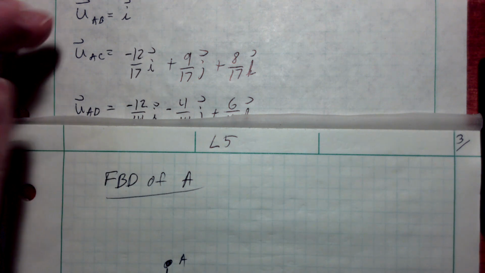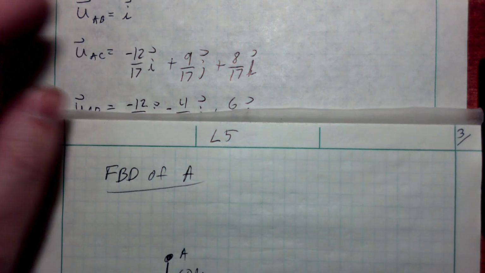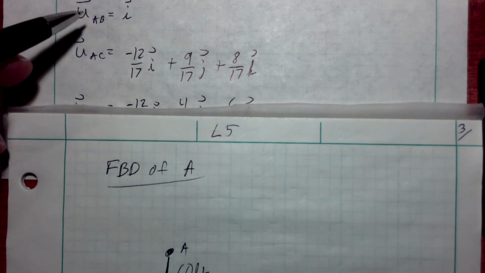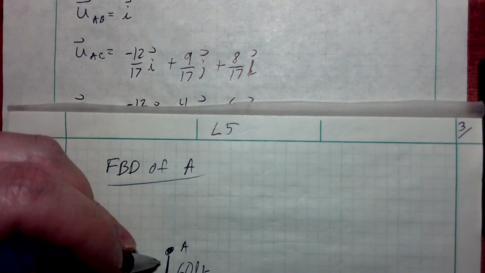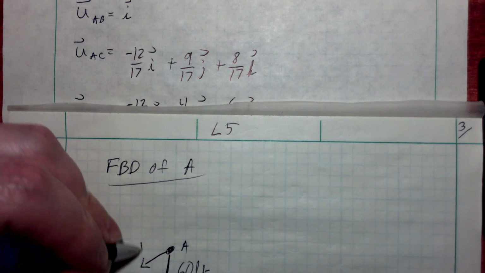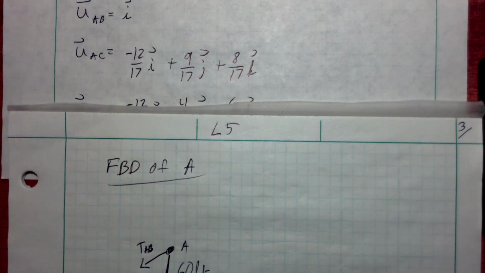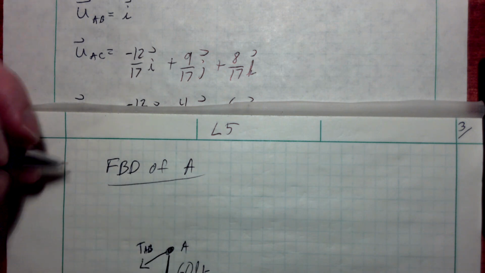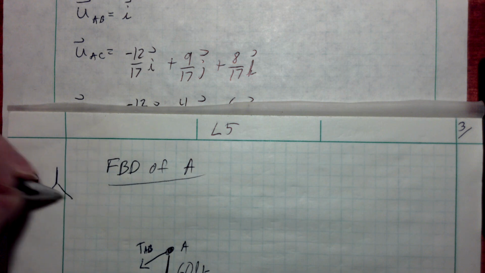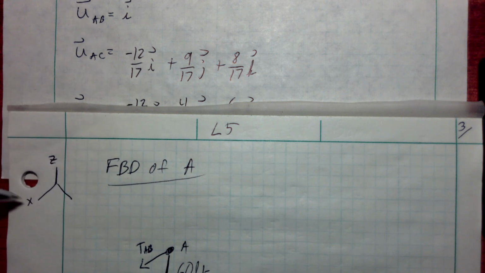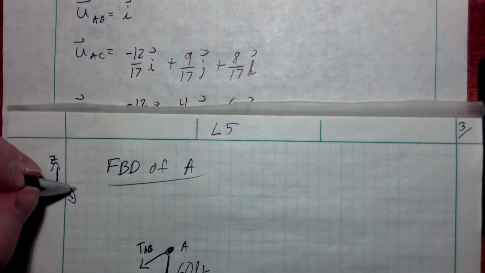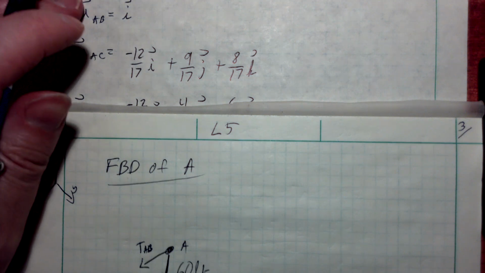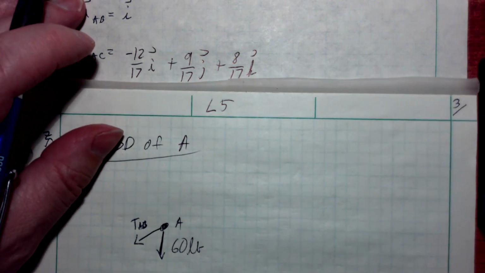Then I'm going to draw my AB vector. It's entirely in the X direction. So I'm going to draw tension AB. It's entirely in the X direction, so that's the direction I'm going to draw. I'm going to draw X back and forth this way. I'm going to draw Y back and forth this way. We could draw it, again, just from the original problem. Z is up and down. X is down to the left is positive. Y is down to the right is positive. And the opposites of those would be the negatives of those directions.